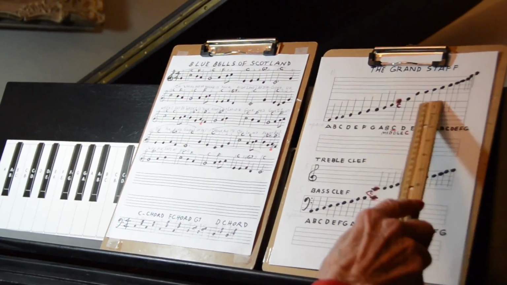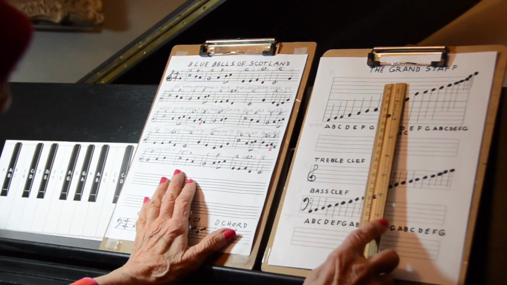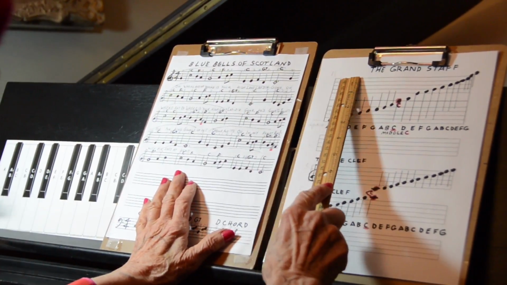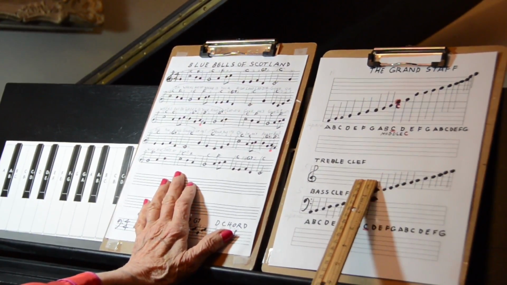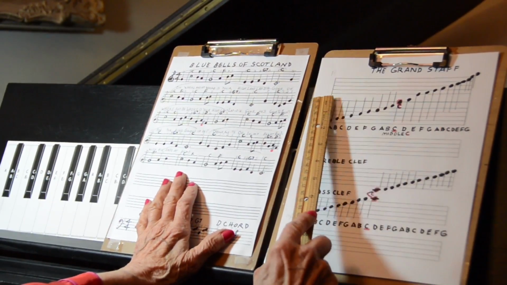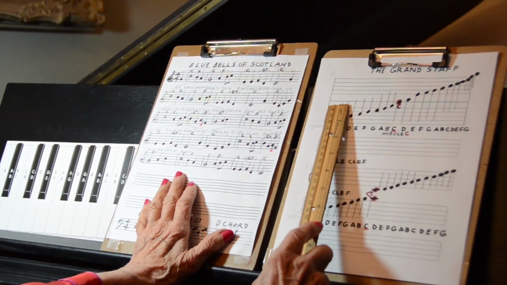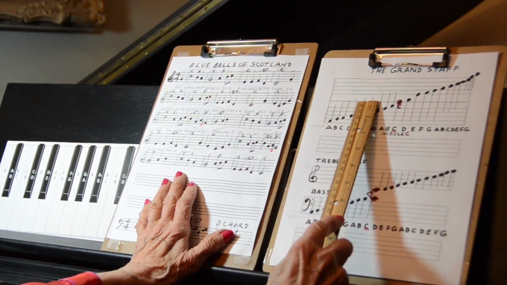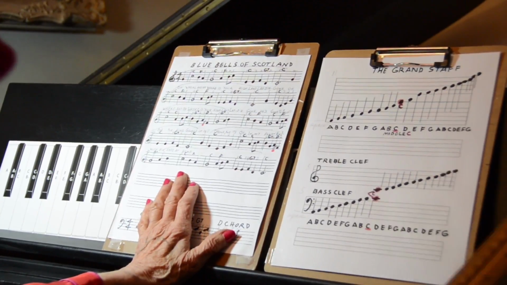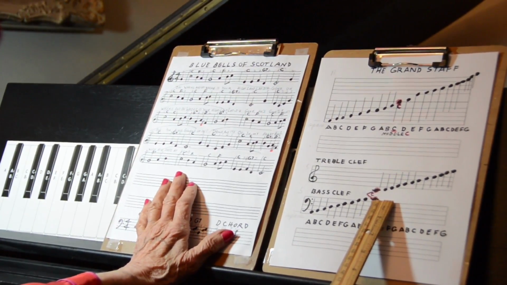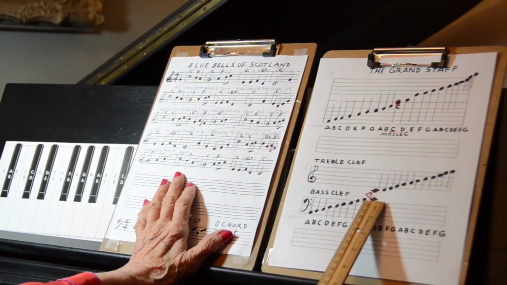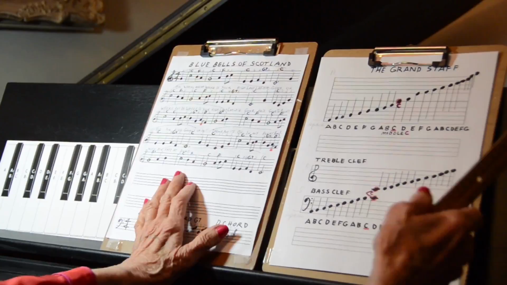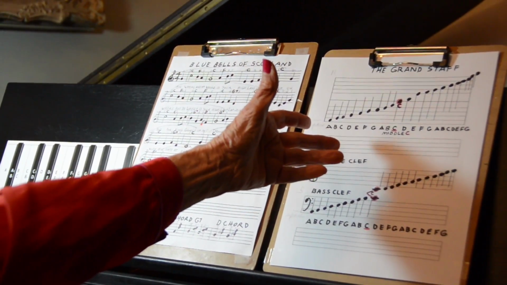So it doesn't look so terrifying. The reason they did the grand staff, they originally had 11 lines. Today we have 10. It was very difficult to read this, so they eliminated the middle line, middle C, but middle C is here. It's in a smaller form, but it still exists. Very important, of course. And so it's very easy to write this down.